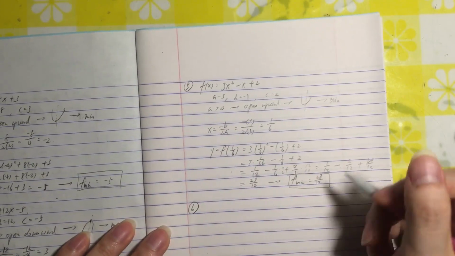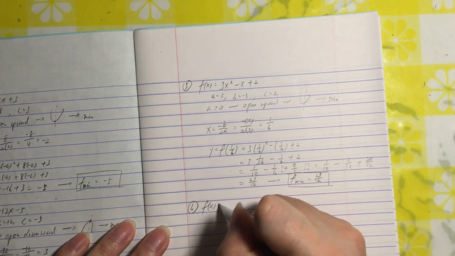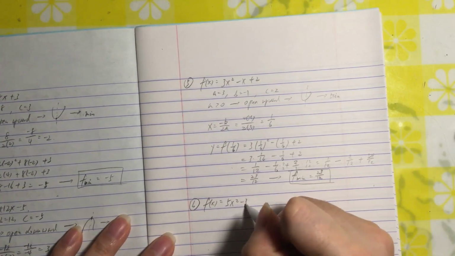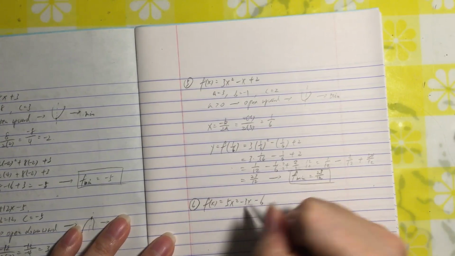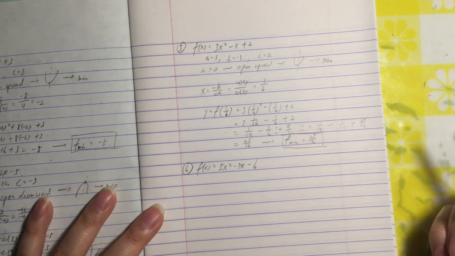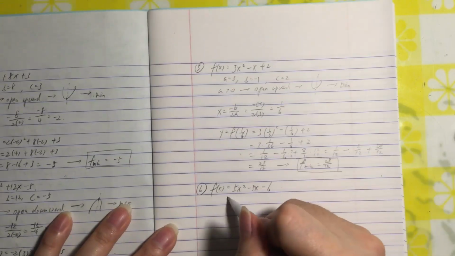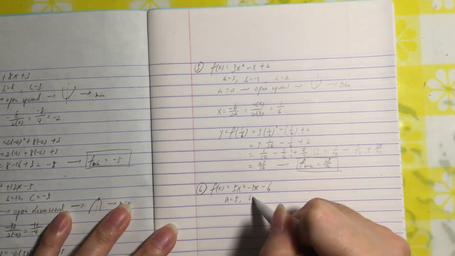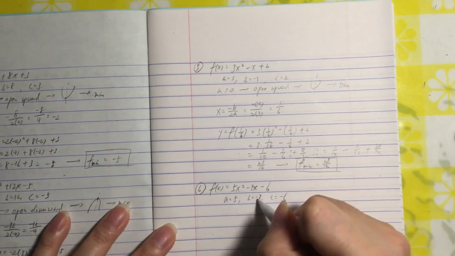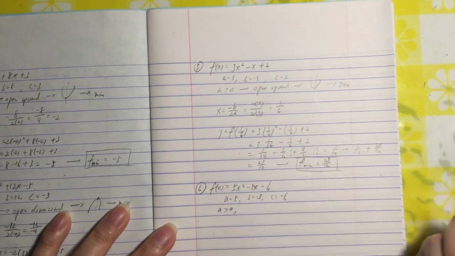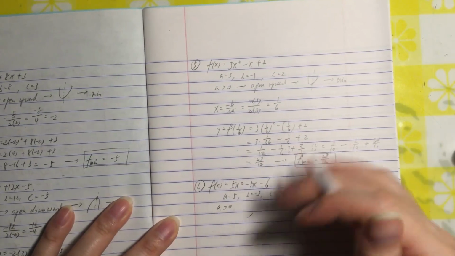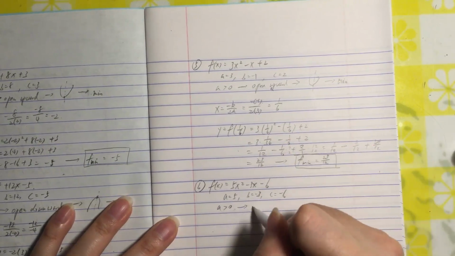Next, f of x is 5x squared minus 3x minus 6. Find the maximum or minimum of this function f. So first step, write down a, b, c. Here a is 5, b is -3, c is -6. Since a is greater than 0, the parabola is open upward.